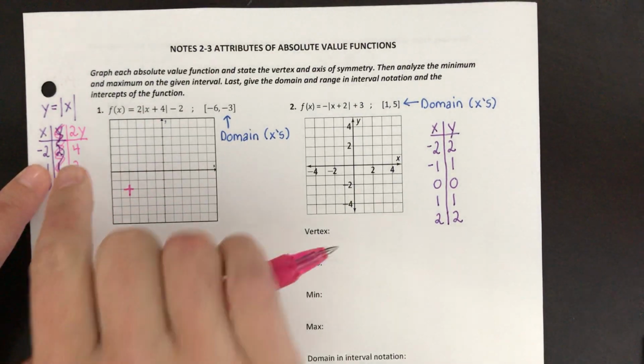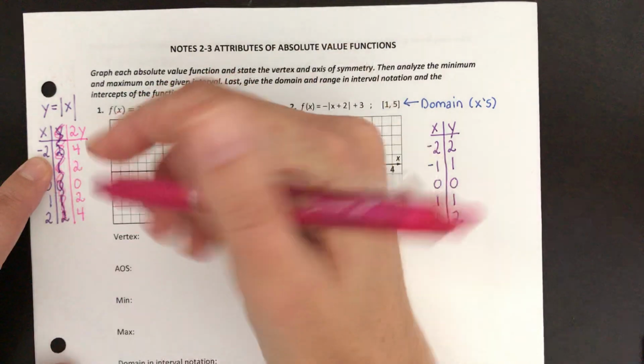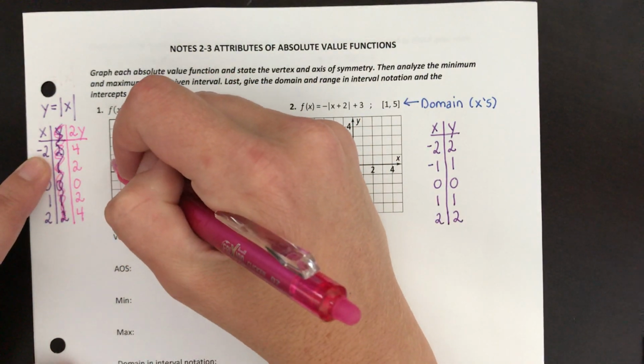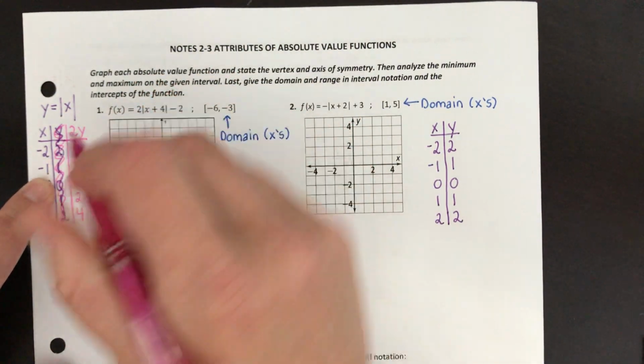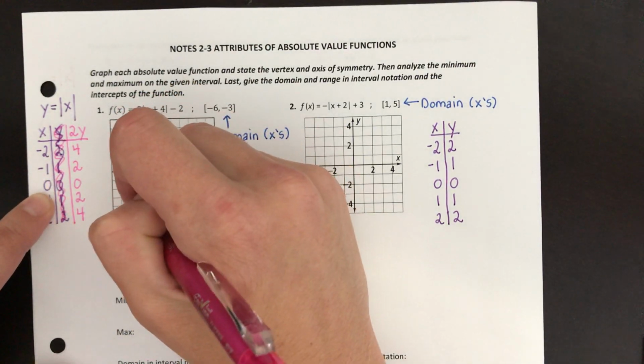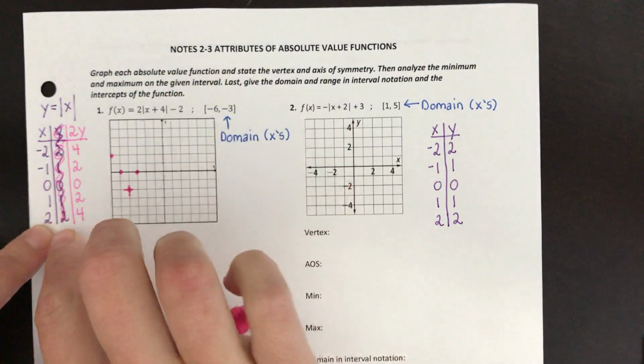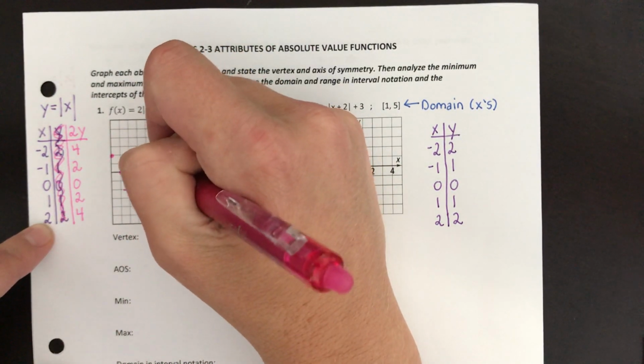All right, and then I plot my new ordered pairs. So from my new origin, -2, 4, so left 2, up 1, 2, 3, 4. From my new origin, left 1, up 2, and then 0, 0, so on my new origin, and then 1, 2, and then 2, 4.